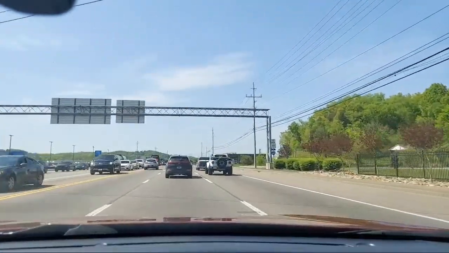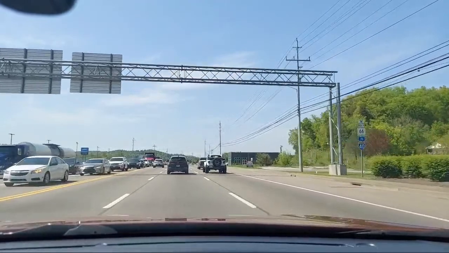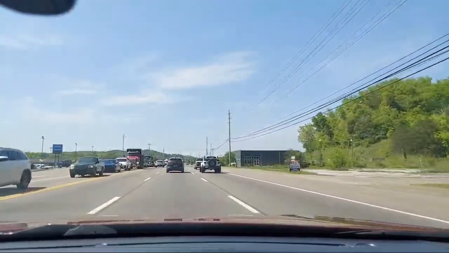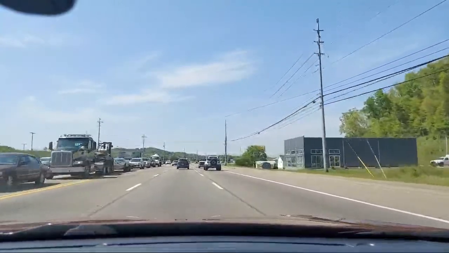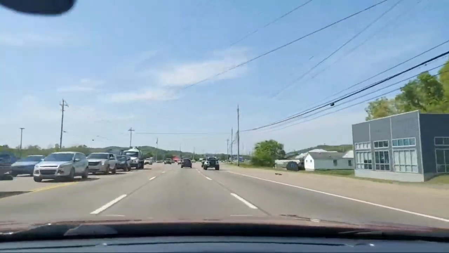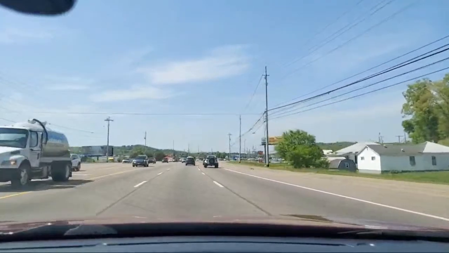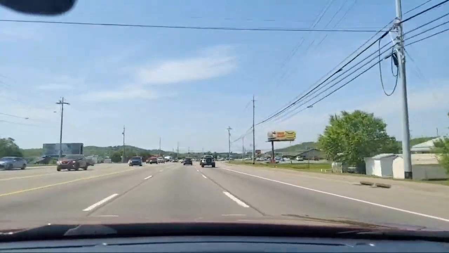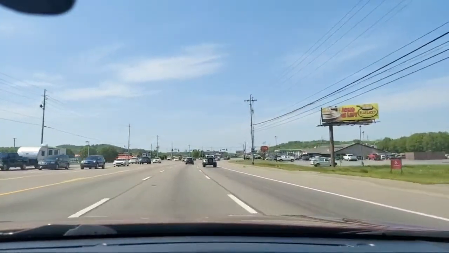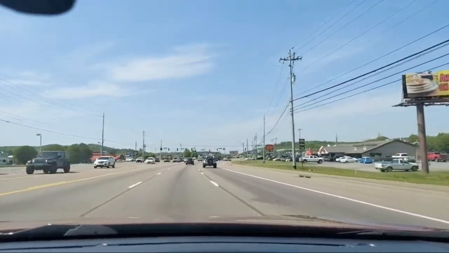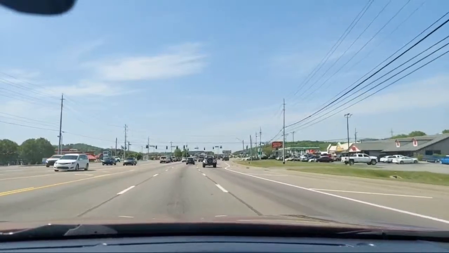This is 66. This is Sevierville right now. I took the bypass around Sevierville, so this is going through the newer part of Sevierville, and I've taken you here many times before. But I just wanted to share some time with you guys. I'll be doing some back roads. Can't do them live because they don't come in. We tried that already.